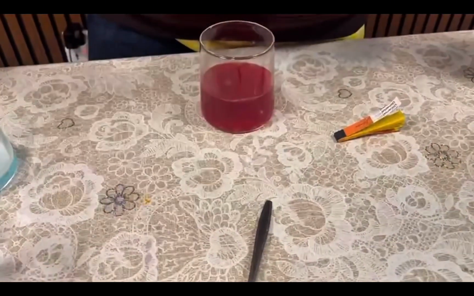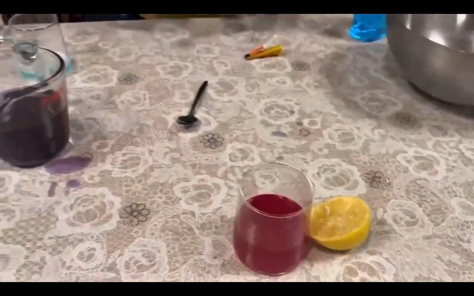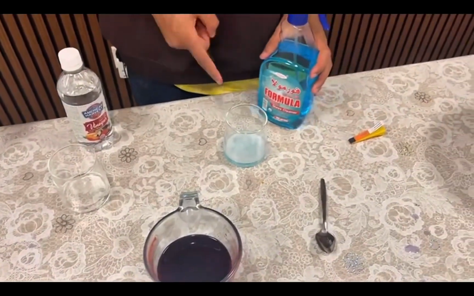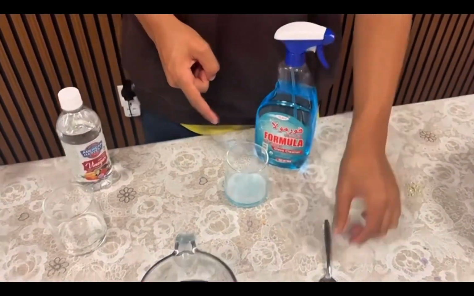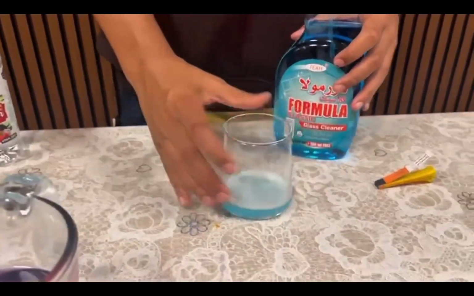Okay, get that out of the way. Let's move on with the other stuff. Here it is. We're going to move that out of the way so we can have more space to work with the others. And next up, Windex, window cleaner. Let's go. Okay. Let's see.